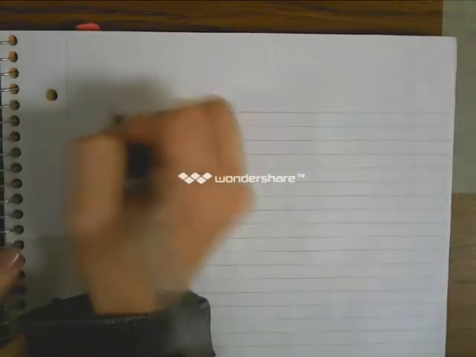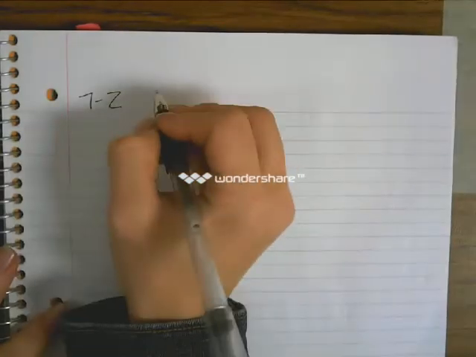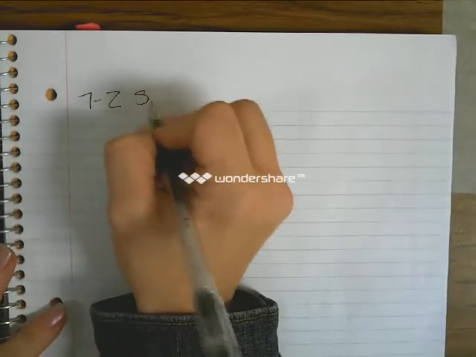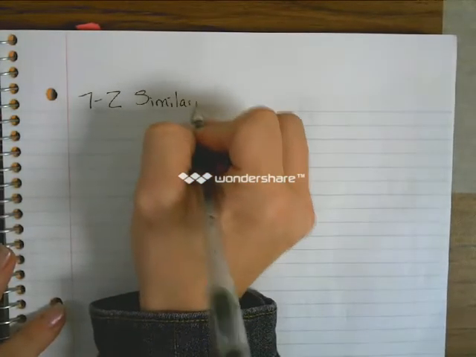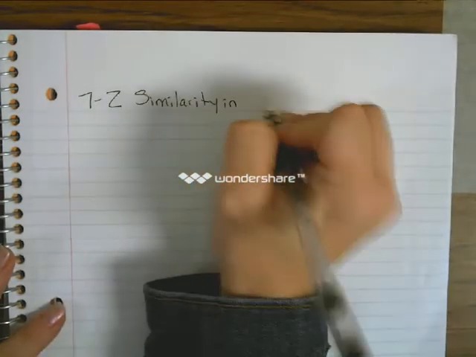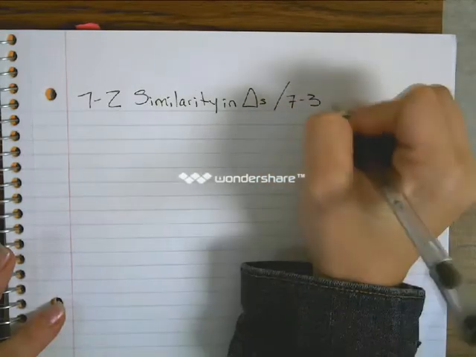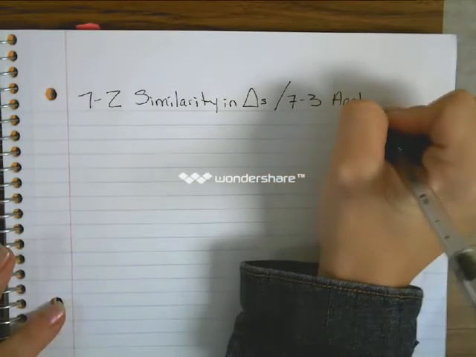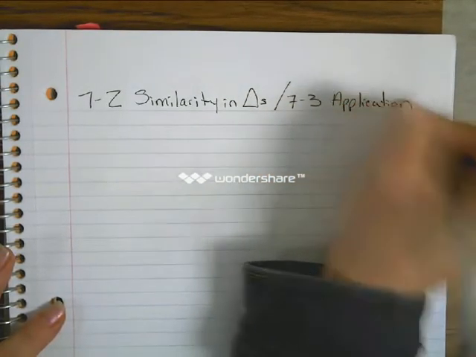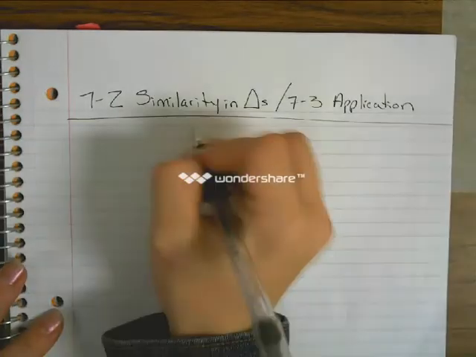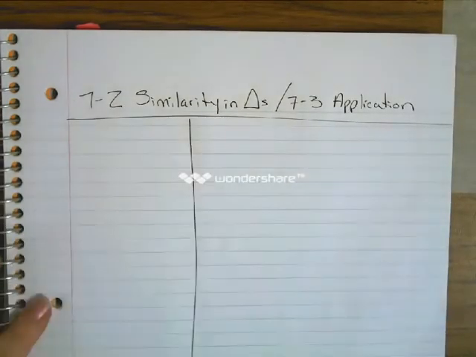So we just spent the last day doing ratios and proportions, and all of that was to prepare us for geometry problems. We're actually going to be doing 7-2, which is similarity and triangles, and 7-3, which is basically just the application of it. A couple of questions you're going to see.